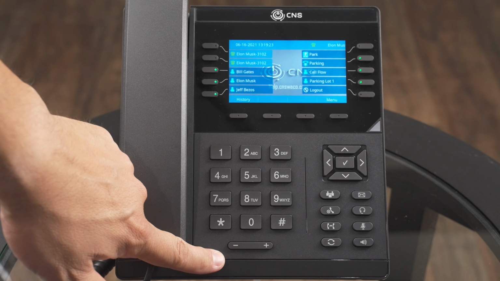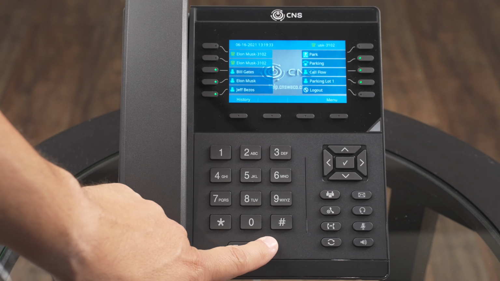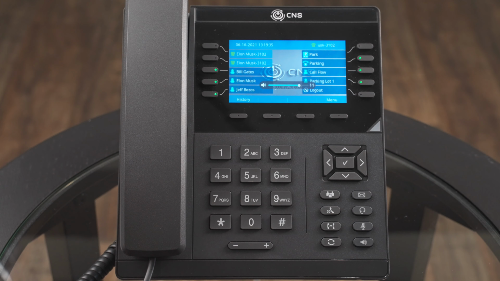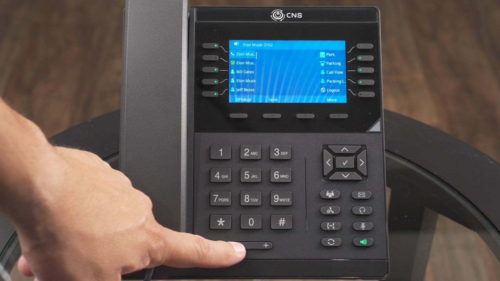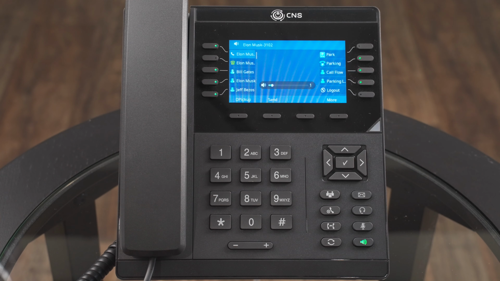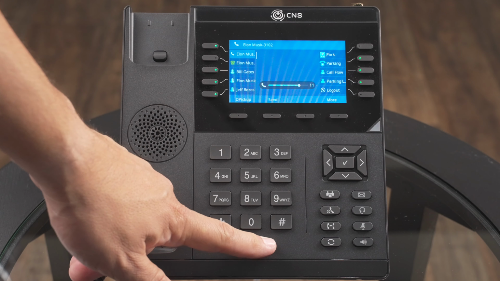The volume controls are located below the screen. This controls the volume of your ringtone as well as the volume of your phone calls. When the handset is in its cradle, pressing the volume buttons adjusts the ringer volume. Pressing the speaker button activates speakerphone. When speakerphone is activated, pressing the volume buttons adjusts the speaker volume. When the handset is off the hook, pressing the volume button adjusts the handset volume.